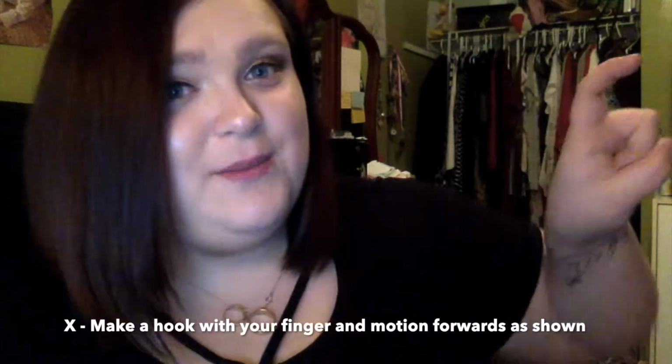R, as if you're hoping for something. T, U, V. And this is what people sometimes mix up. U is two fingers together, and V is separate. Now W has three. So make a hook with your finger. Y.